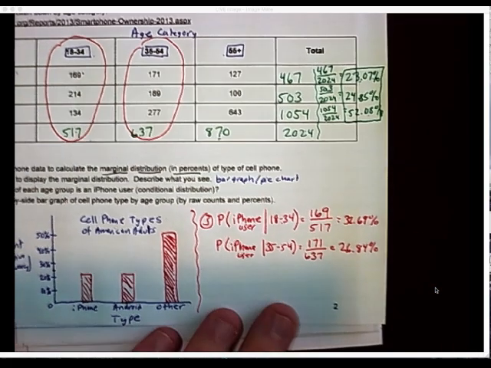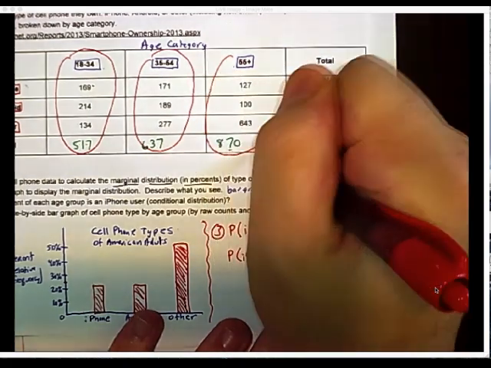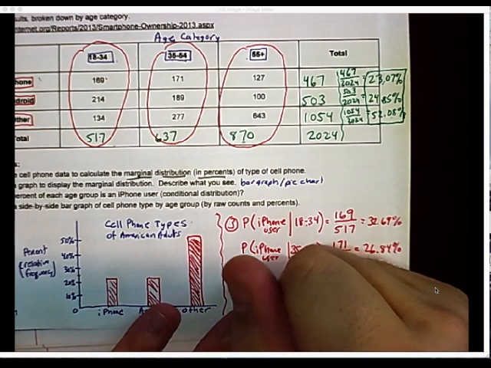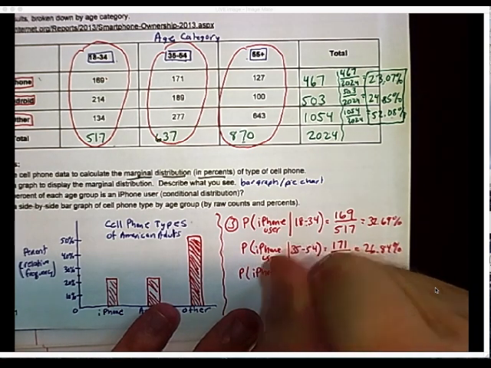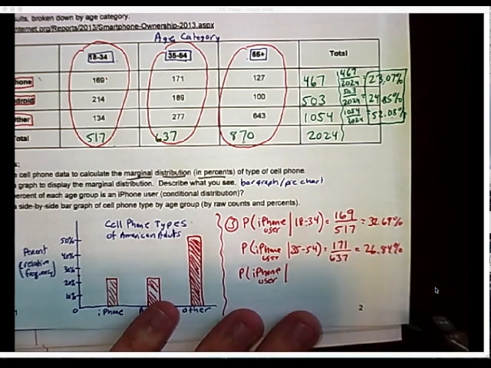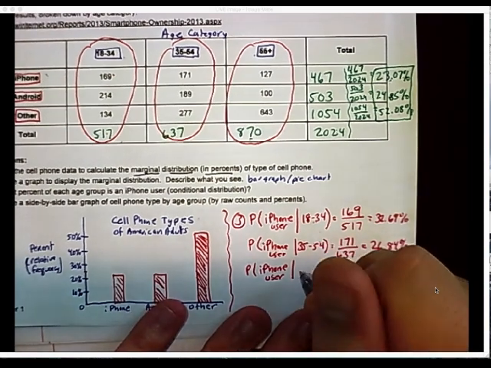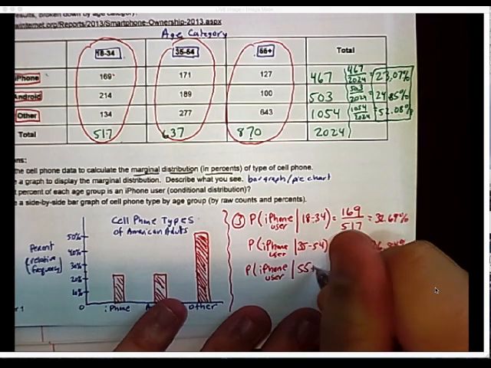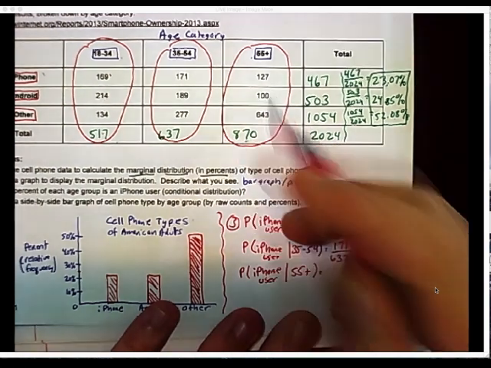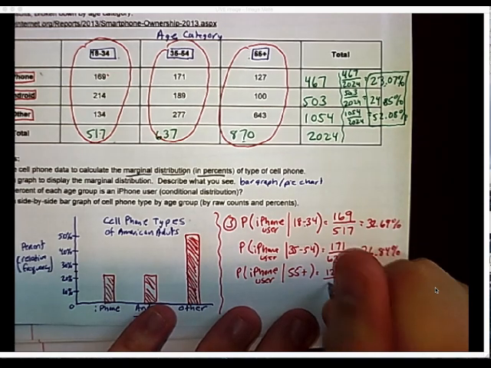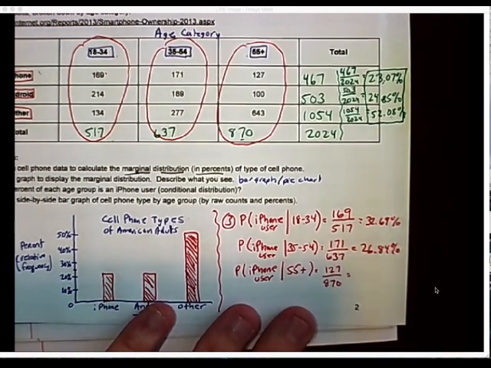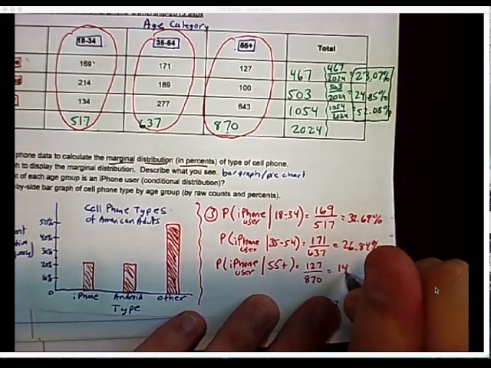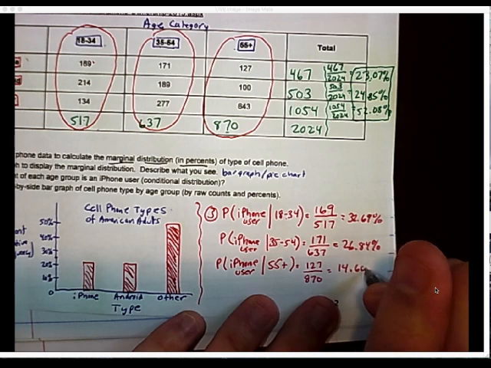Then we have to do it for the last age group, so we want to find the probability that the person's an iPhone user given that they are in the 55 and older age group. So there's 127 of those people out of 870. So as a percent, it's 14.60% if I round.